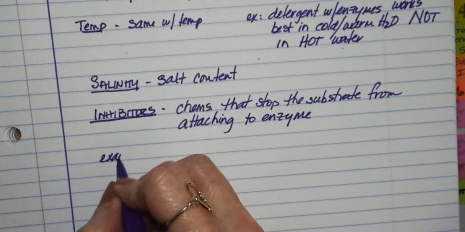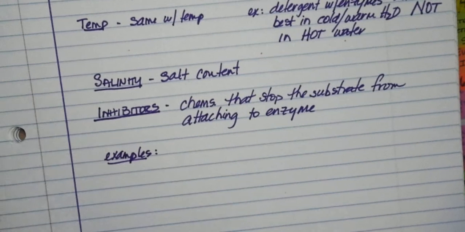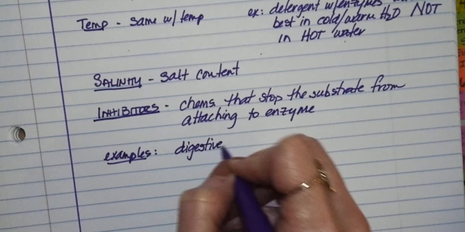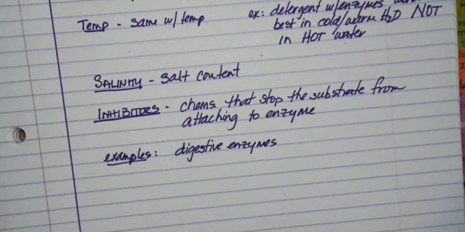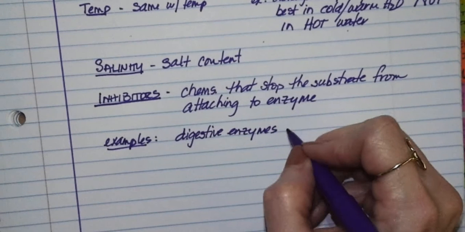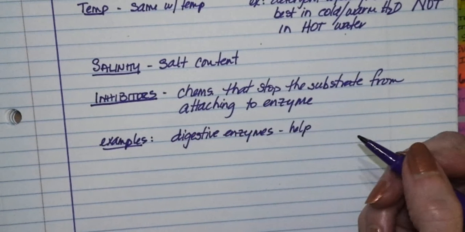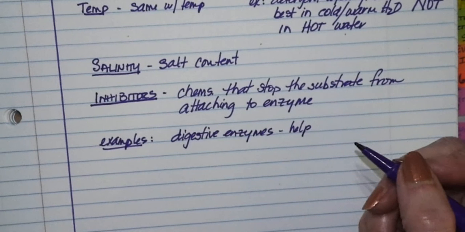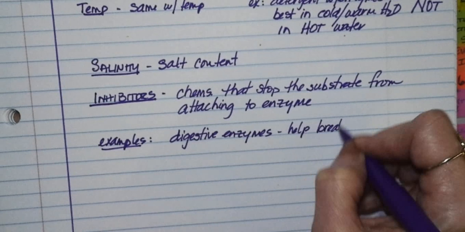Digestive enzymes. We have a lot of digestive enzymes. Some of those help digest carbohydrates, some of them help digest proteins. For this particular type of enzyme, it's actually breaking stuff down, right? You get the starch and it's going to break it down into simple sugars. You get the protein, it's going to break it down to amino acids. So it helps break down, digest carbs, proteins, lipids, and so on.